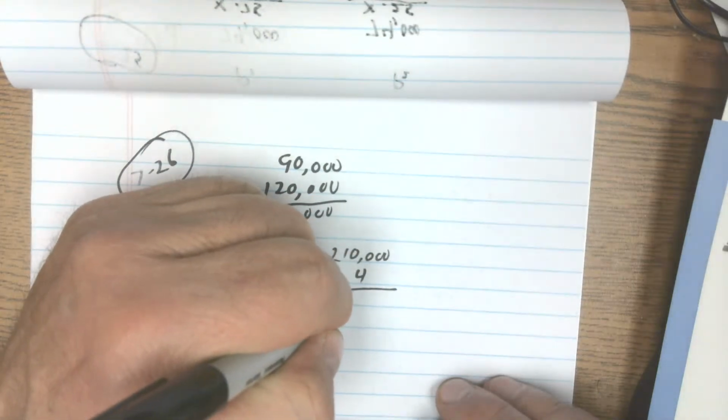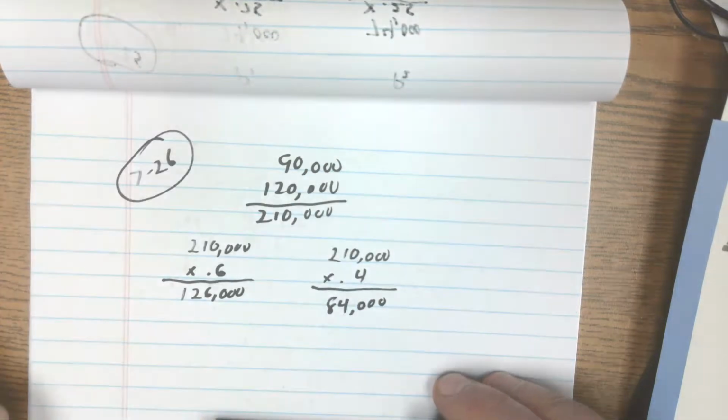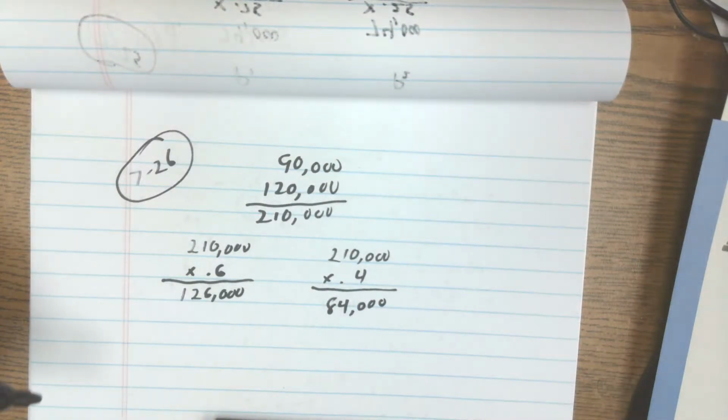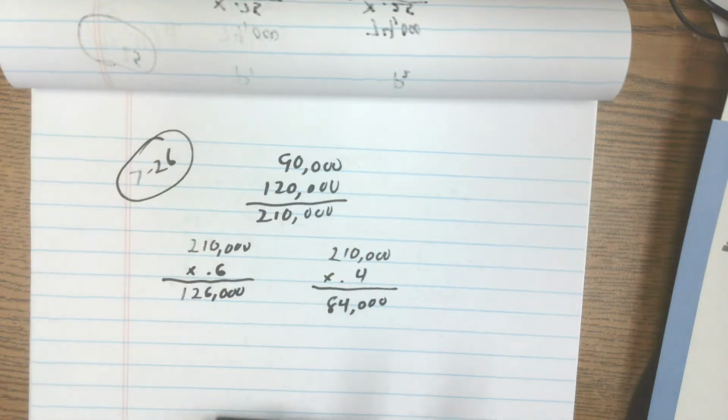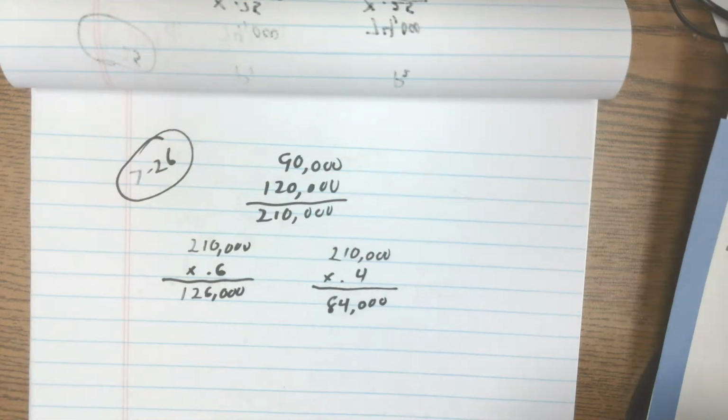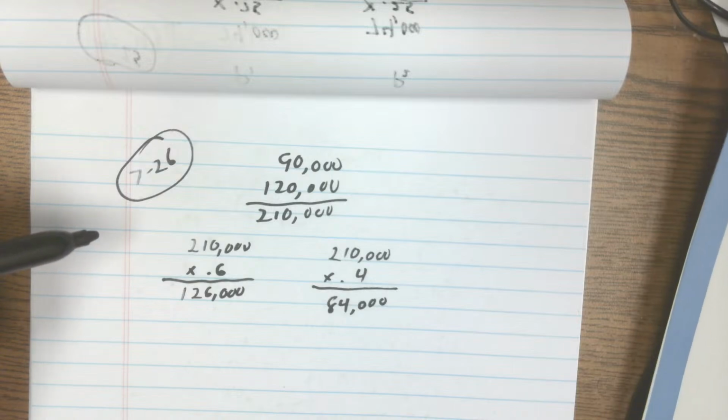And that will be 84,000. And again, add that up, add these two up, see that it comes to the 210. And chances are you did it right. Okay.